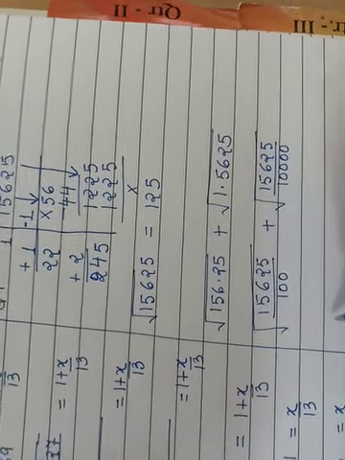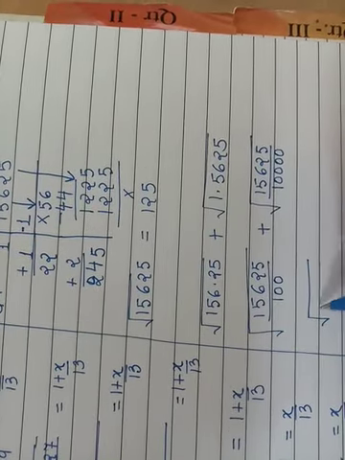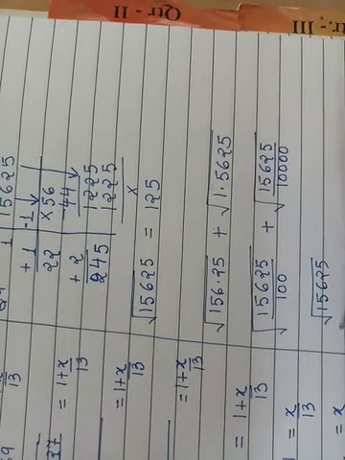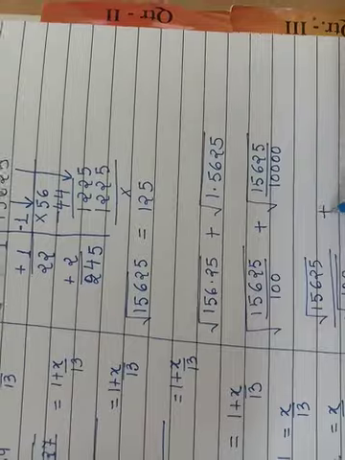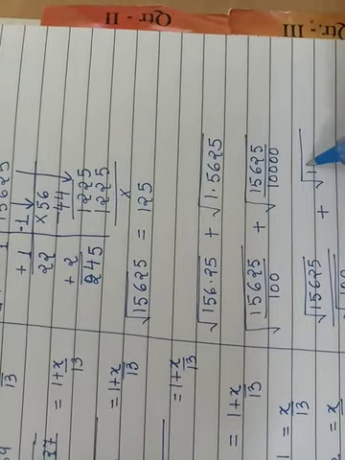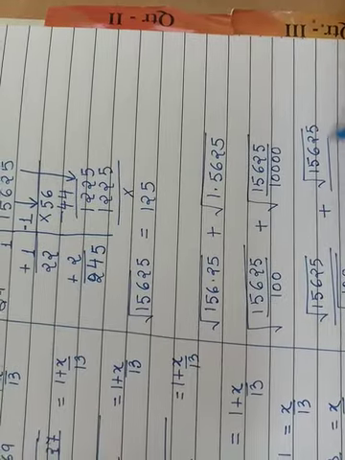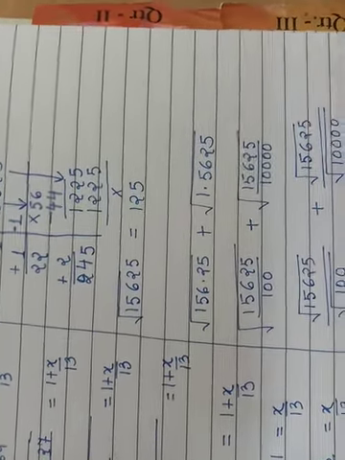We know very well the square root of, what does it mean? It means the square root of 1625 upon square root of 100 plus square root of 15,625 upon square root of 10,000.